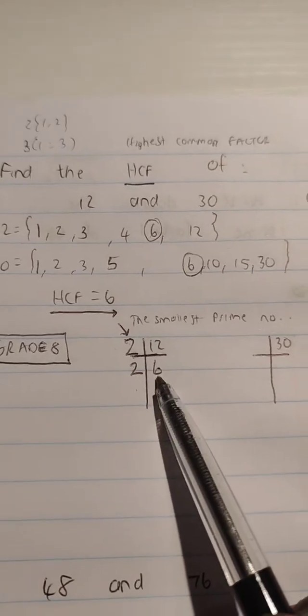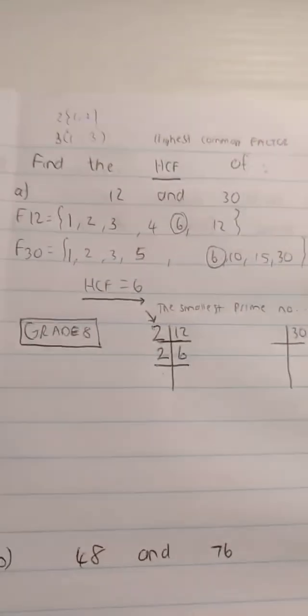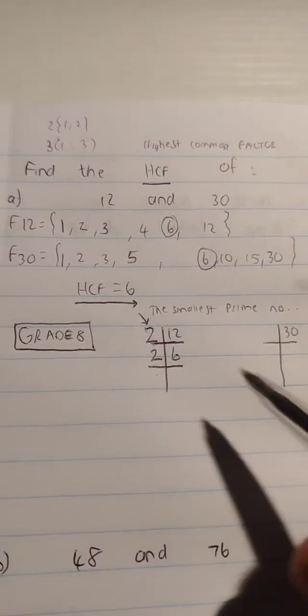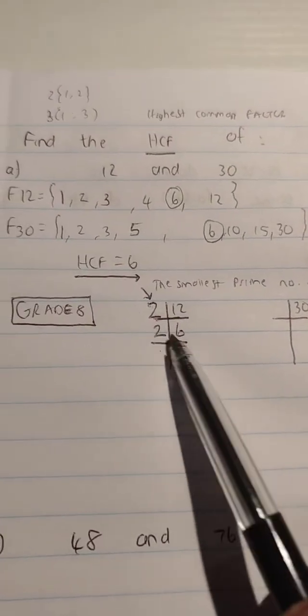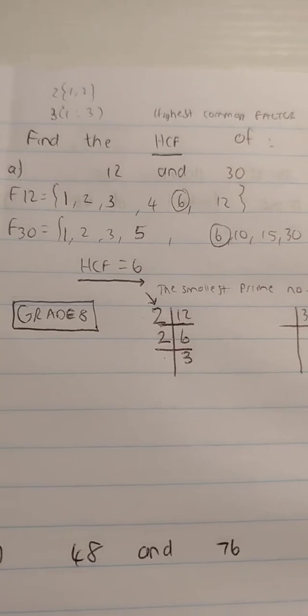2 goes into 6 how many times? I'm sorry guys, I'm a bit fluish. 2 goes into 6 3 times. Smallest prime number that goes into 3?